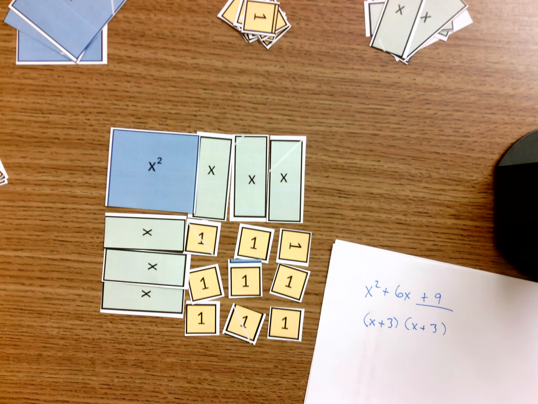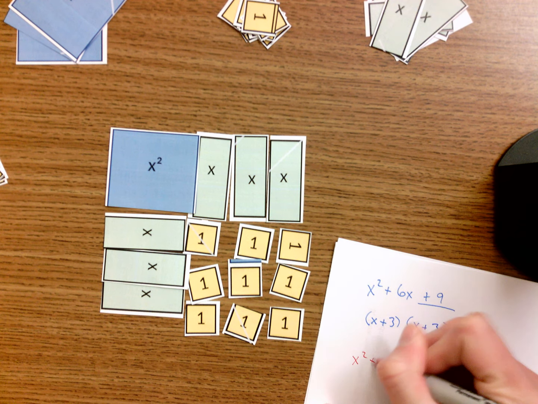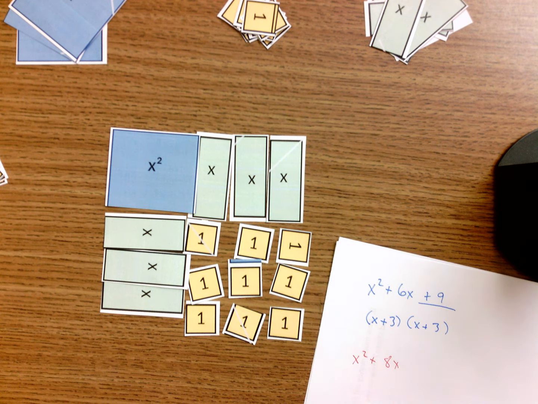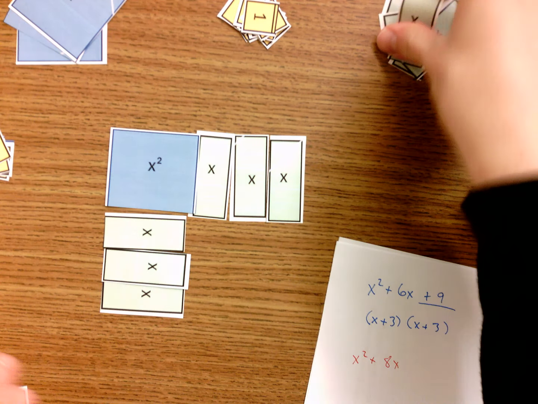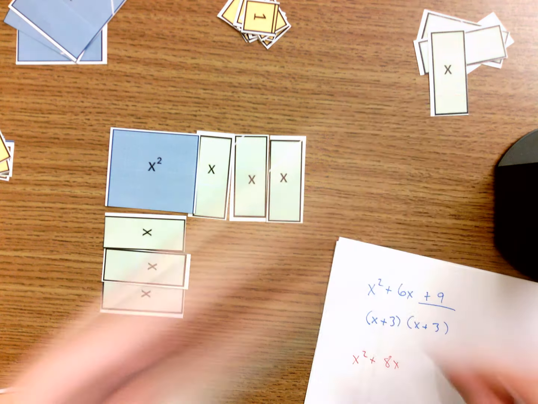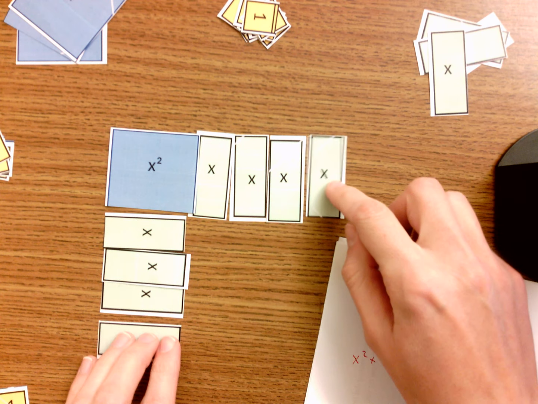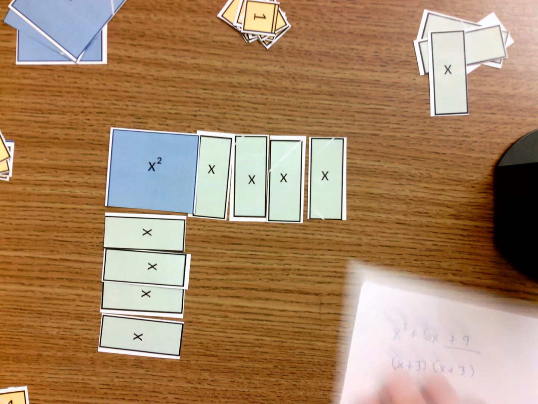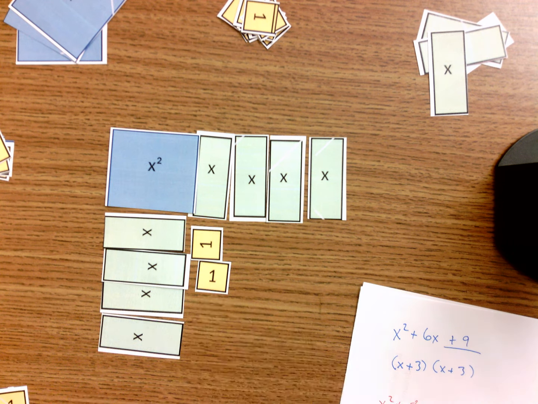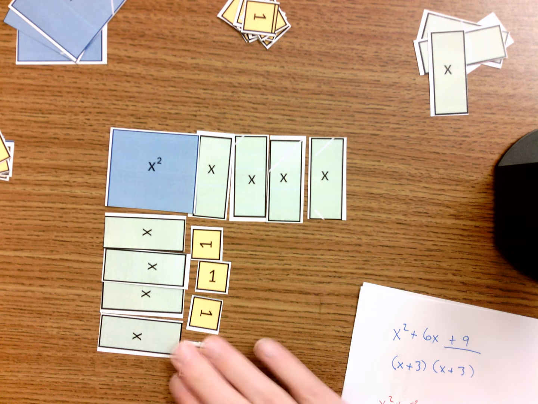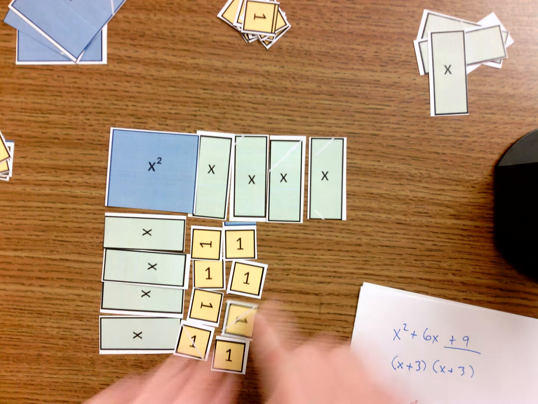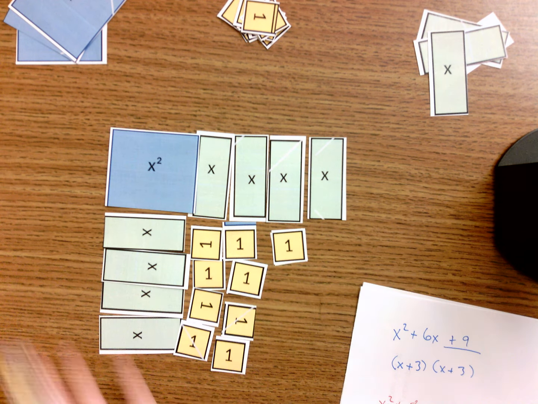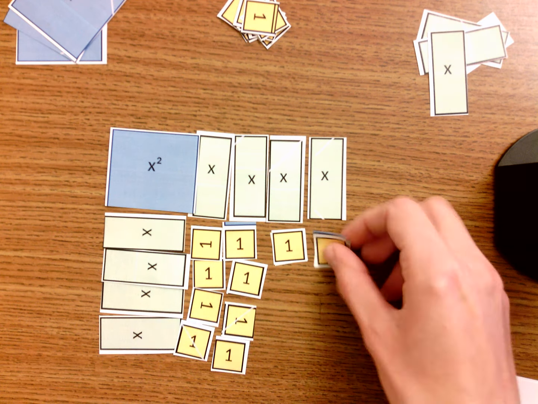All right, so let's take a look at another example. This time I'm going to do x squared plus 8x. What's that going to mean? Well, now instead of just having 6 x's, I'm going to have 8 of them, right? Going off the same idea, if I want this to be a square, I could add those on there, and then I would just need to fill in these holes, which is a nuisance to move all these actual tiles around. That's why we learn it with the tiles, and then after that we start branching out and doing it without the tiles.